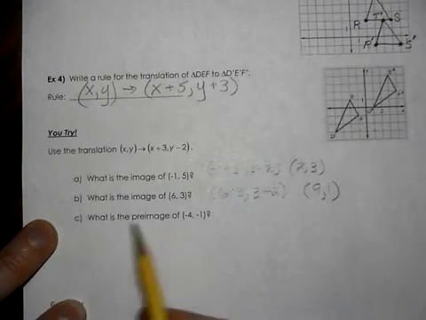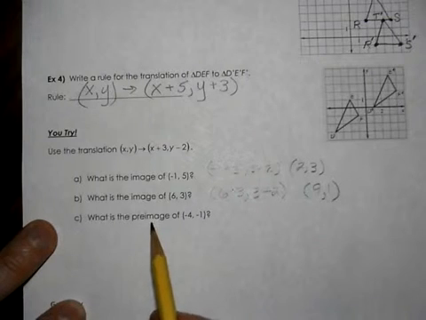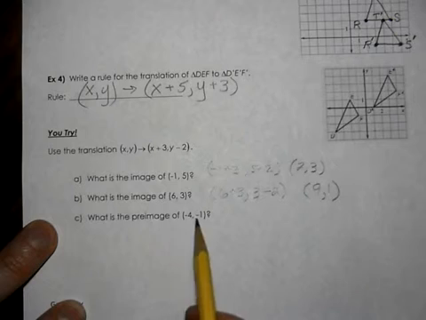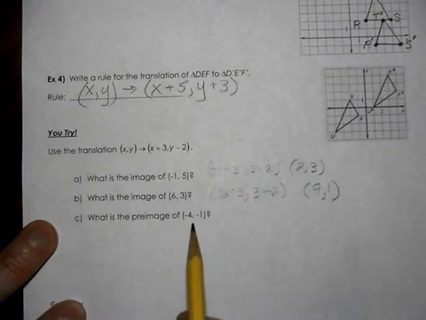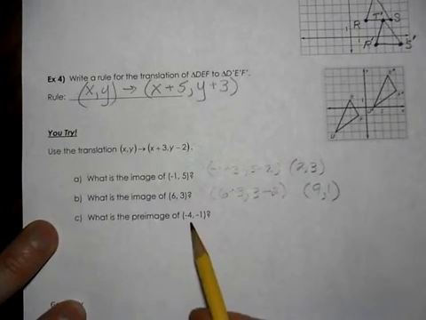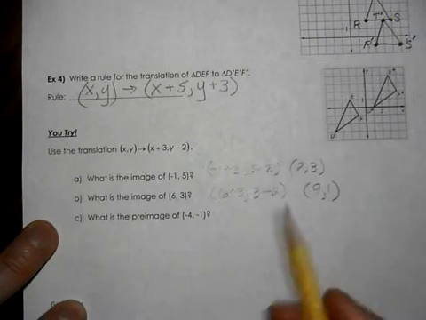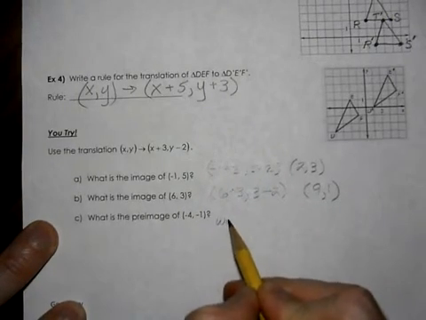Now here's that tricky one. What is the preimage? So this is your image. What is the preimage? Where did you start if you ended here? Now we have to work backwards.